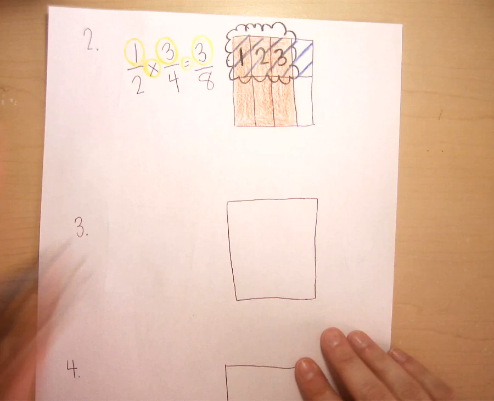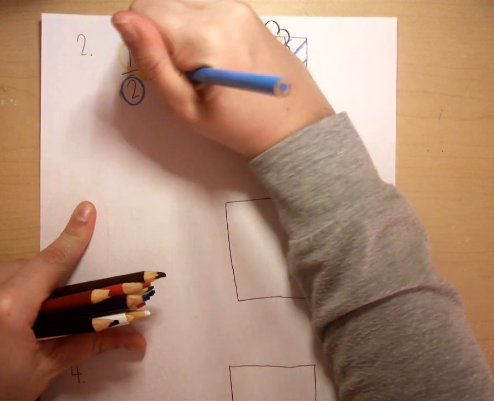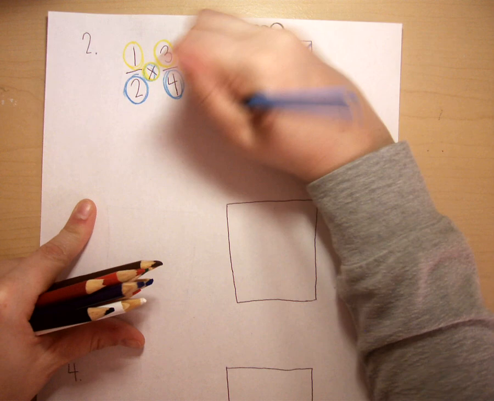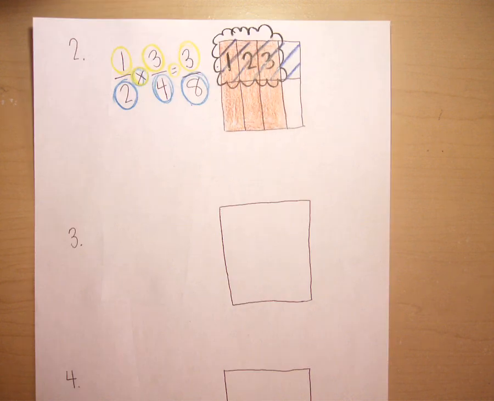And then once again, I'm going to check those numbers. So what is 2 times 4? Well, 2 times 4 is 8. So the answer to number 2 was 3/8. Now, let's go to number 3.